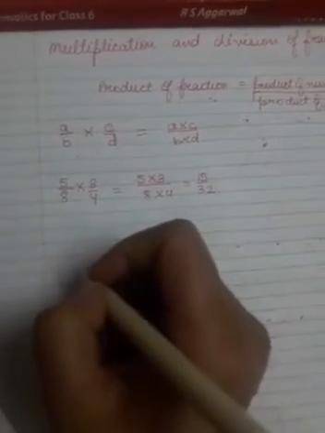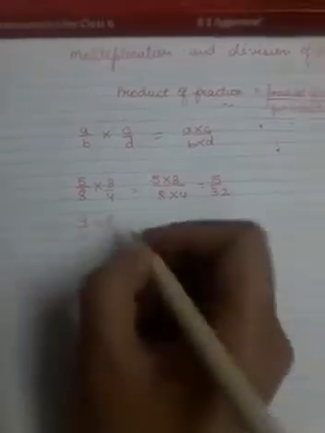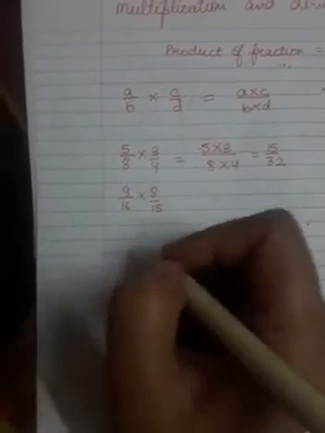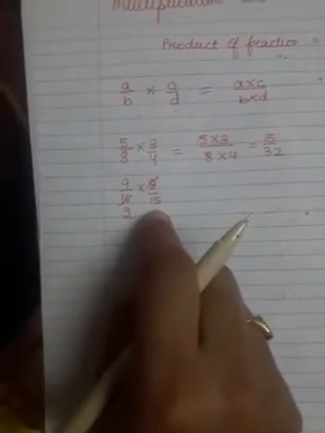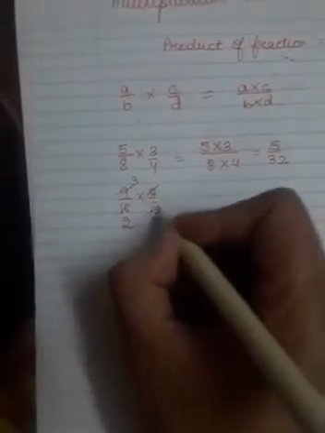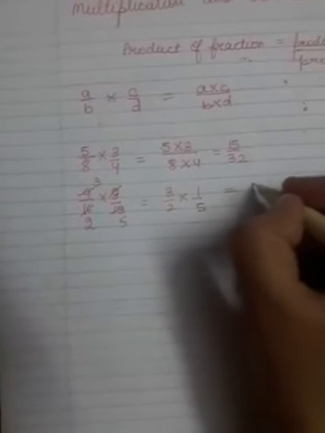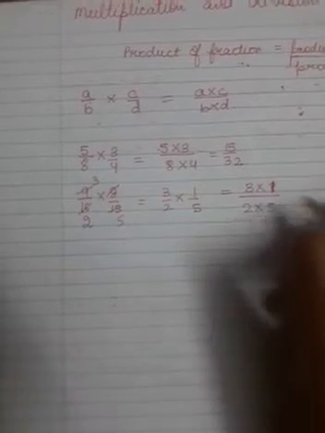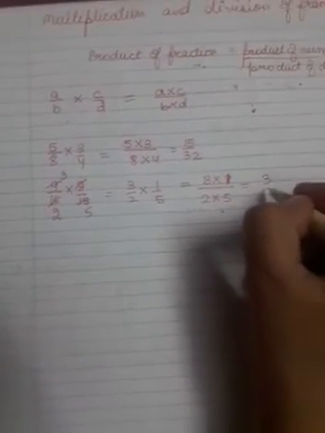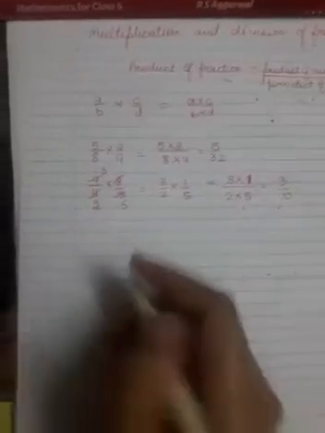Okay. I have another example, like 9 by 16 into 8 by 15. First of all, see if they are cutting on each other, like here 8 to the 16, first cut it. Now 9 and 15 also come in one table, that is 3: 3 3s are 9, 3 5s are 15. You are left with 3 by 2 into 1 by 5. Next step will be the multiplication of the numerators. Next is multiplication of denominators. So the answer will be 3 by 10. You can perform like this.